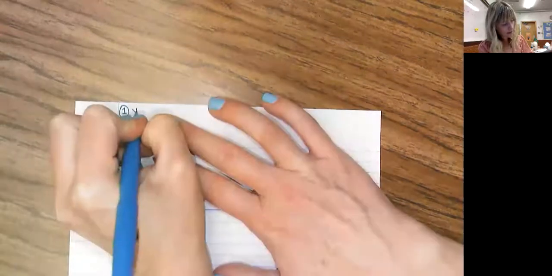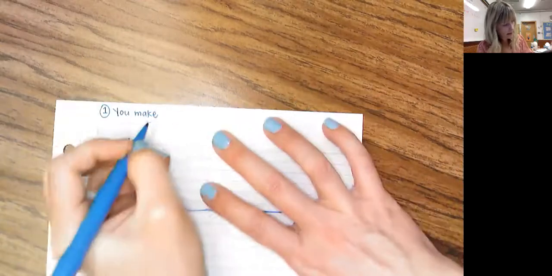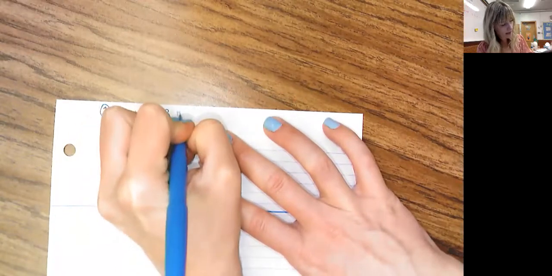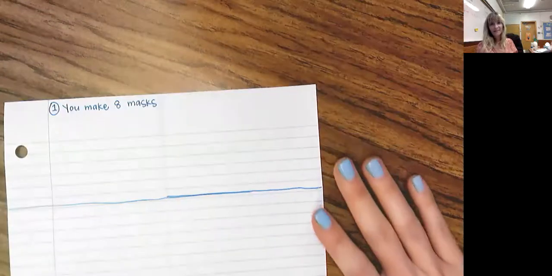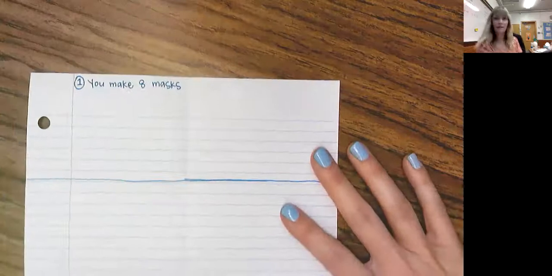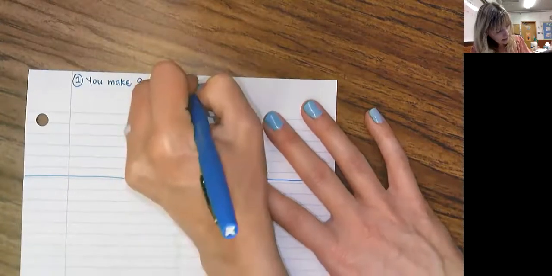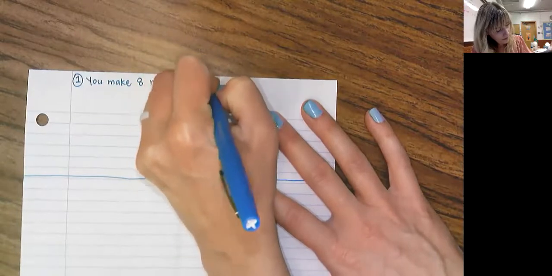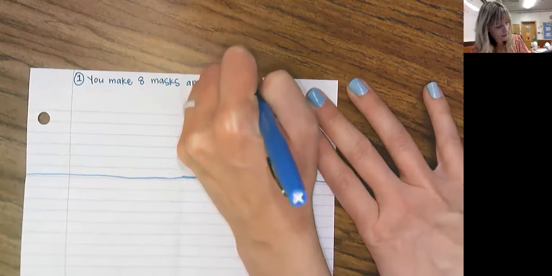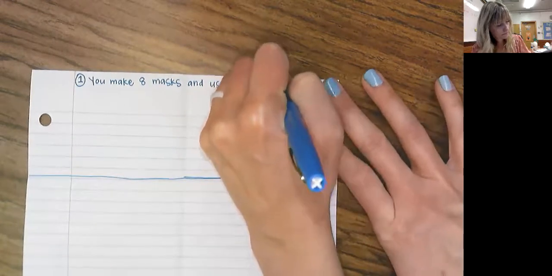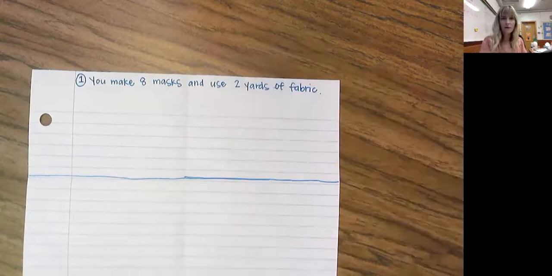You make 8 masks. So you're sewing masks. Have any of you done that? I've been pretty into sewing my own masks lately. You make 8 masks and use 2 yards of fabric. So we're gonna write that statement up there.